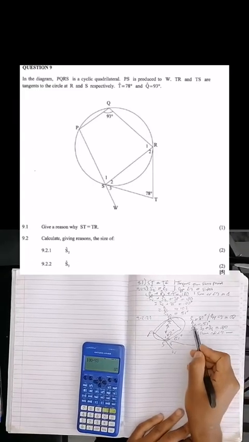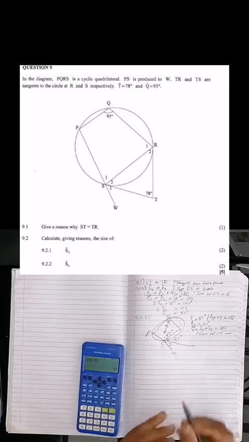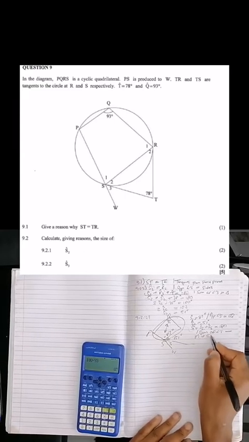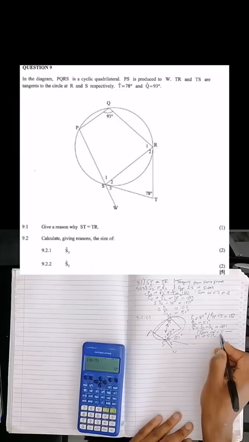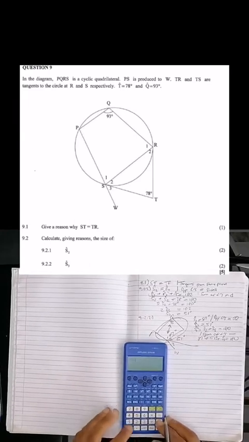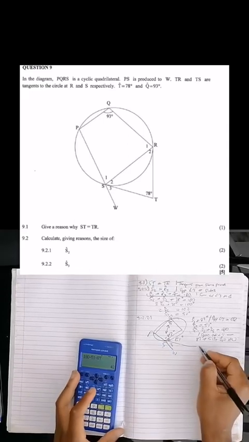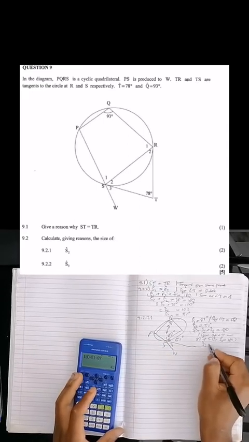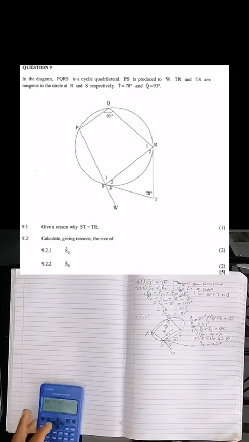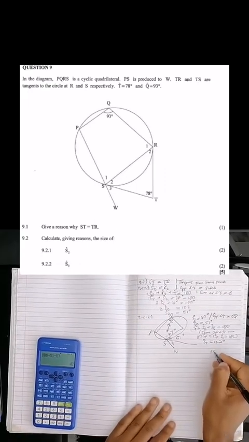Now, since we have S1 and also S2, we can find S3. You just substitute into your equation. S1 is 87 degrees plus S2 is 51 degrees plus S3, which is unknown and we are looking for it, is equal to 180 degrees. Now you collect your like terms. 180 minus 51 minus 87, you get S3 being equal to 42 degrees. Now you are done with your question 9, which is a total of 5 marks.